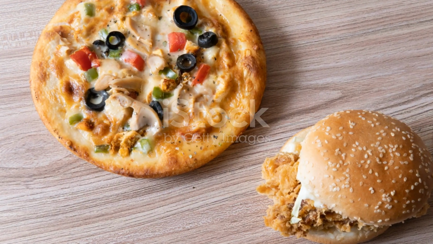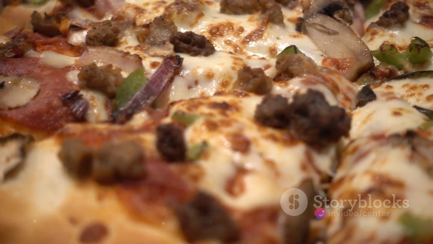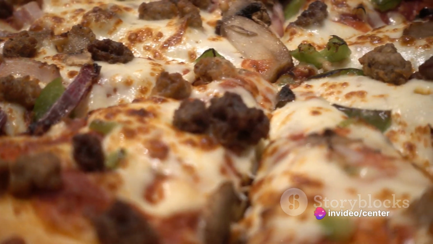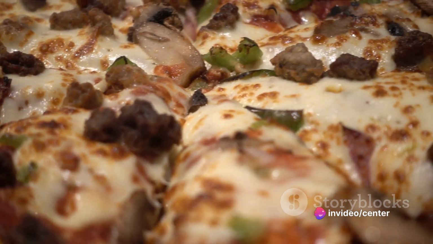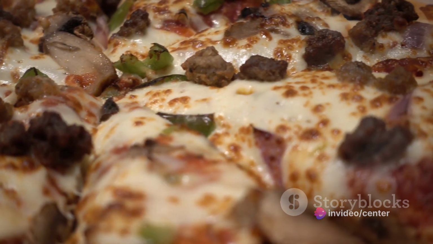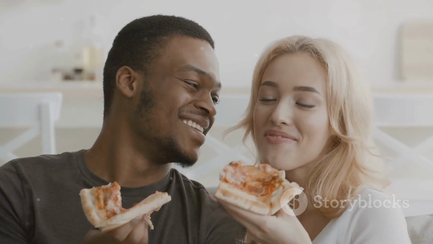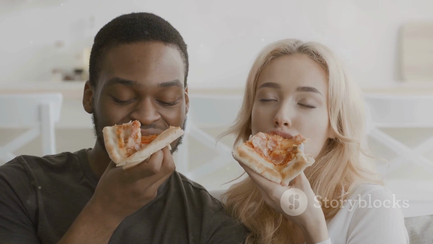Each point along the curve represents a different combination of pizzas and burgers that our consumer finds equally desirable. For instance, the consumer might find 2 pizzas and 3 burgers just as satisfying as 3 pizzas and 2 burgers. In this case, the consumer would be willing to trade 1 pizza for 1 burger and vice versa.